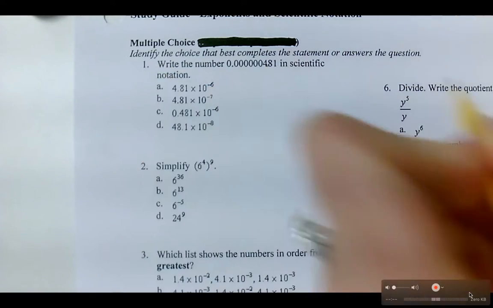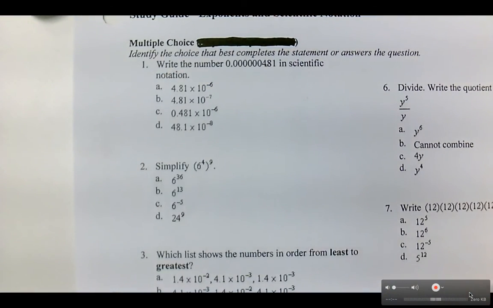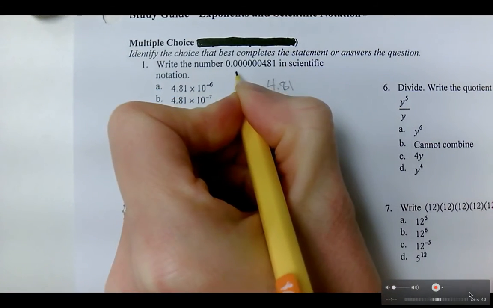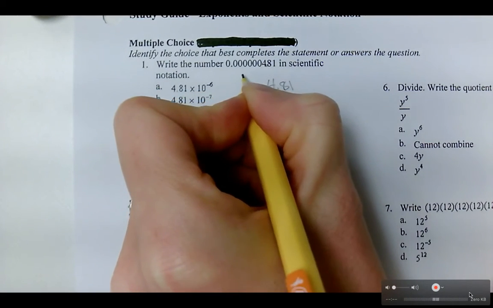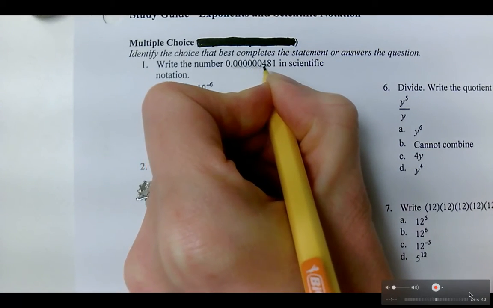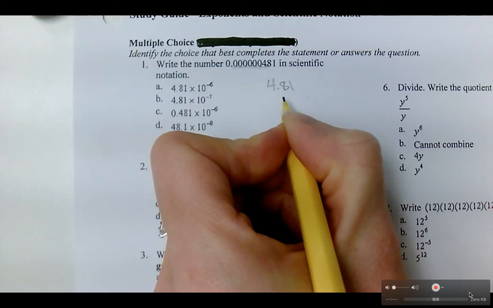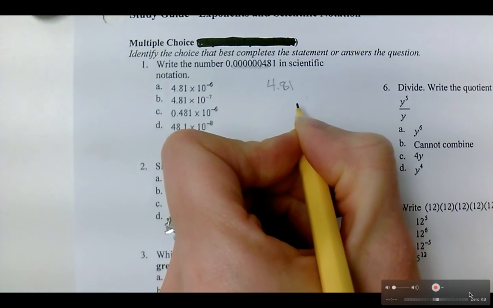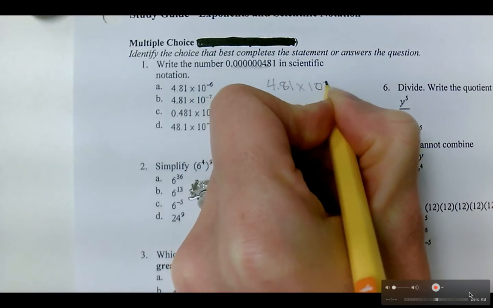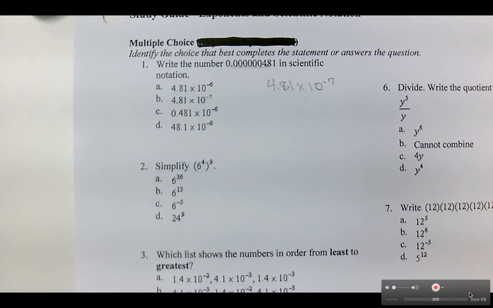To the right, and the number to the left has to be between 1 and 10. So I would rewrite this as 4.81, and then I have to count how many times I've moved my decimal. 1, 2, 3, 4, 5, 6, 7. So I know it's a 7 as the exponent, and the number I started with is less than 1. So times 10 to the negative 7th. And it's a negative 7 because the number you started with is less than 1.